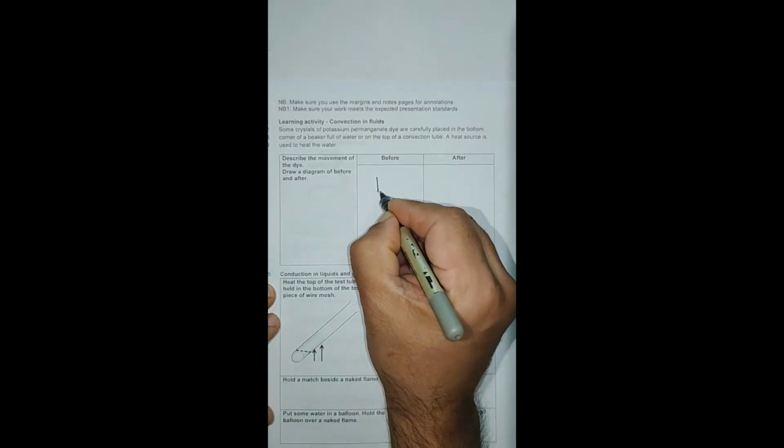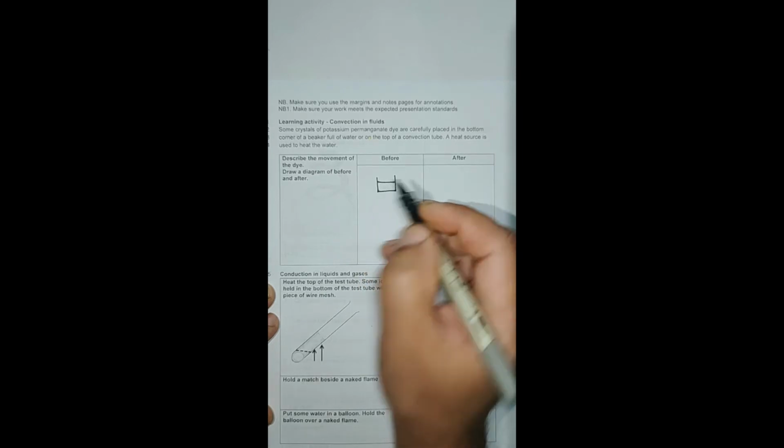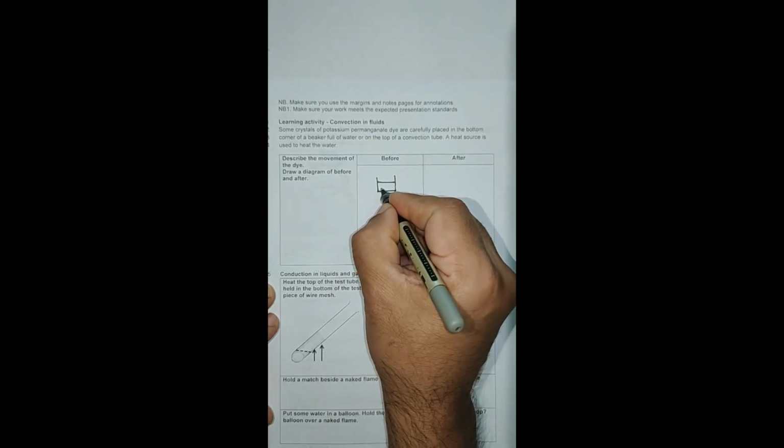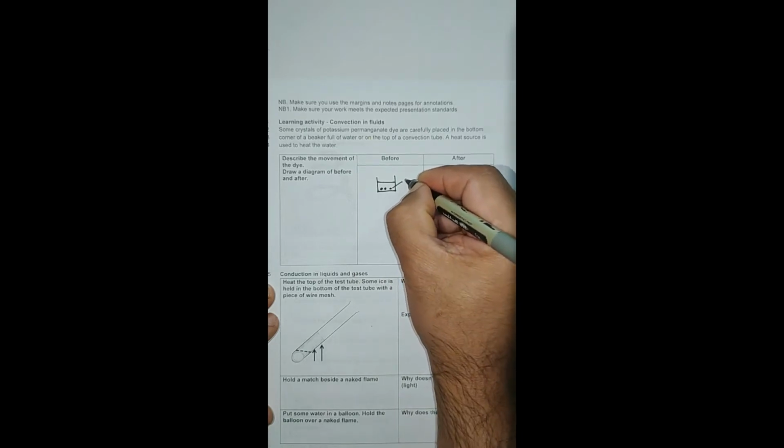Then come back and just fill in the table here. So describe the movement of the die. What we saw in the video was we started off with some water, and at the bottom we had some potassium permanganate crystals, so I'll just call that die.